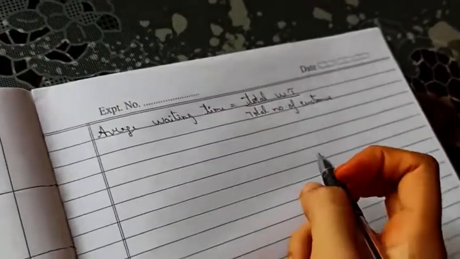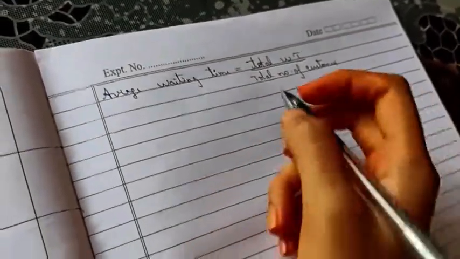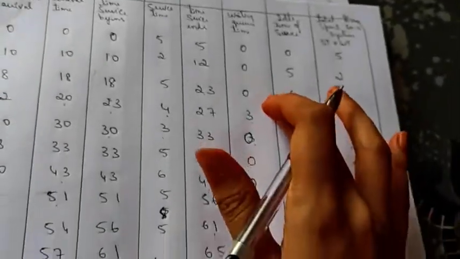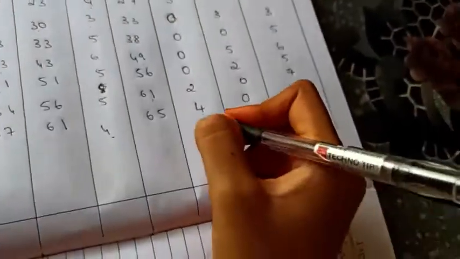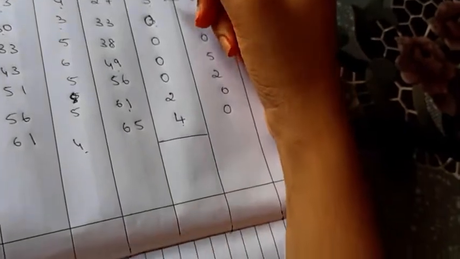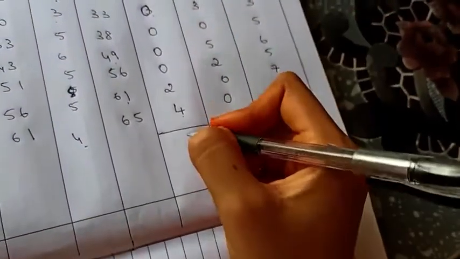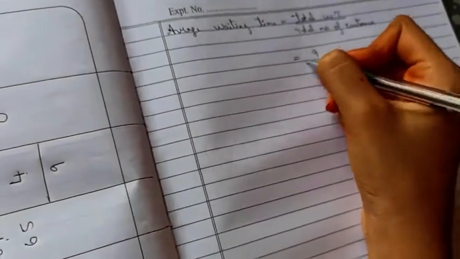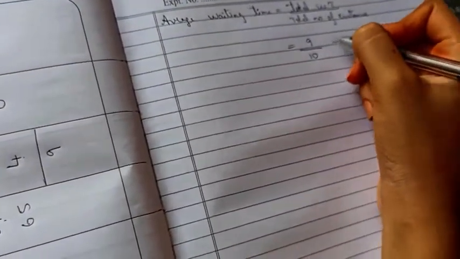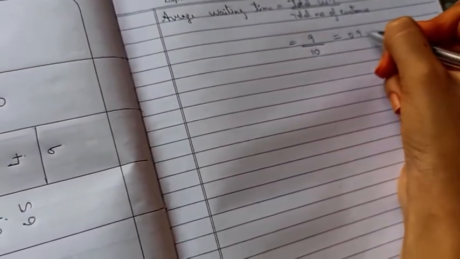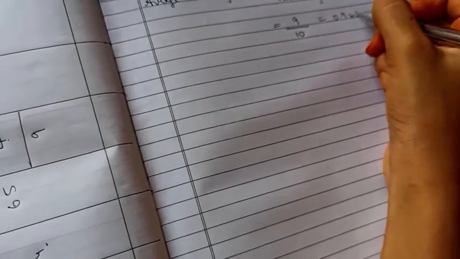The formula for average waiting time is total waiting time divided by the number of customers. The total waiting time can be found by adding the times here: 4, 5, 6, 7, 8, 9. So it is 9. Total number of customers is 10. So the average waiting time is 0.9 minutes.